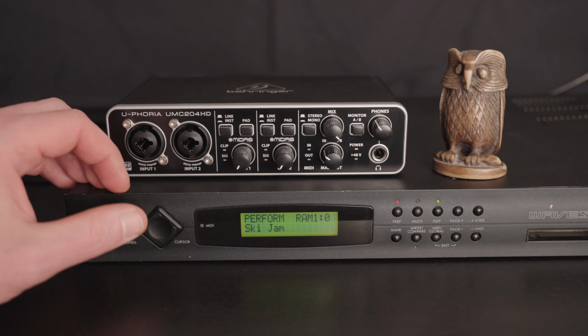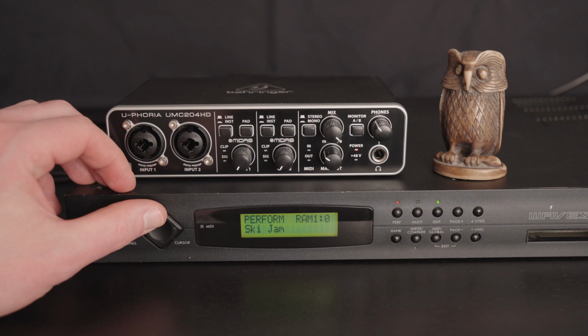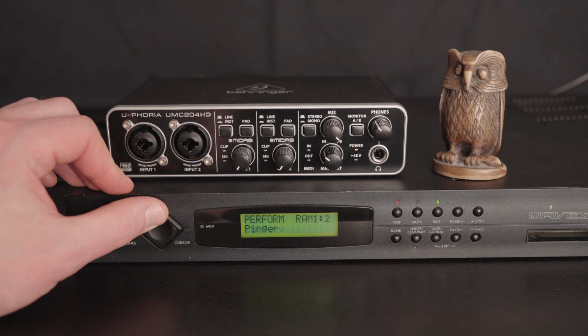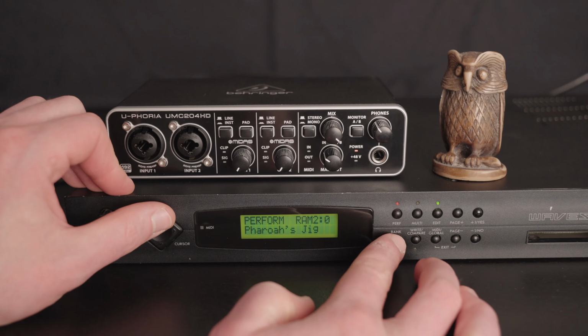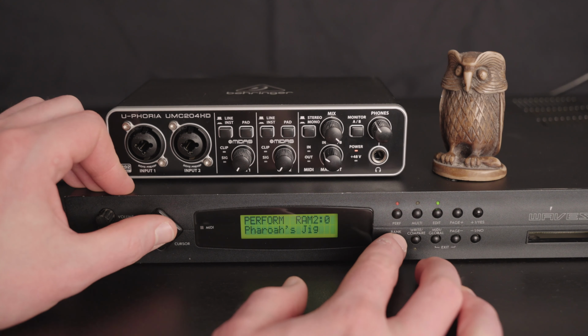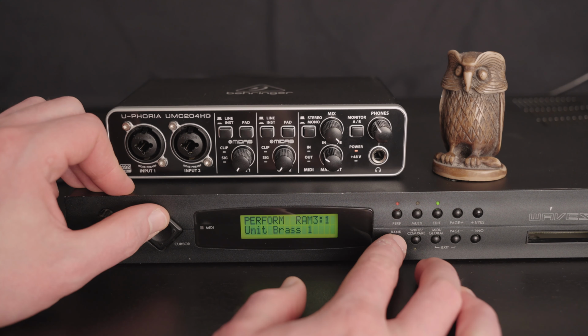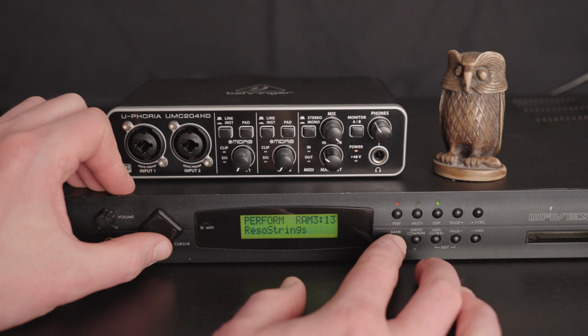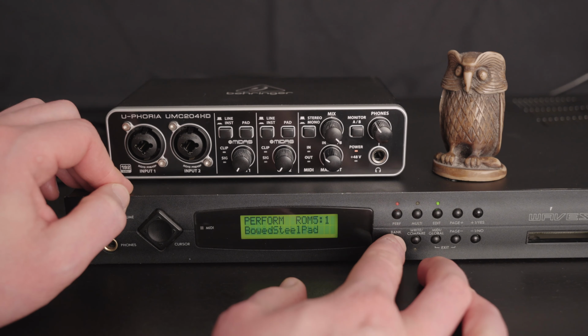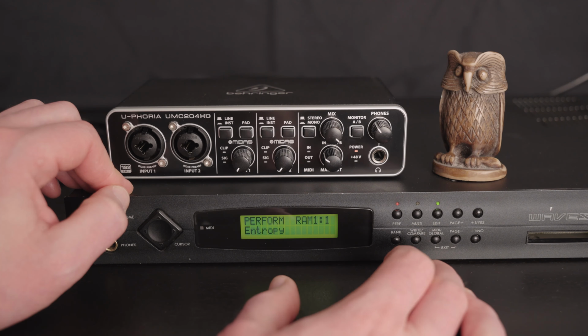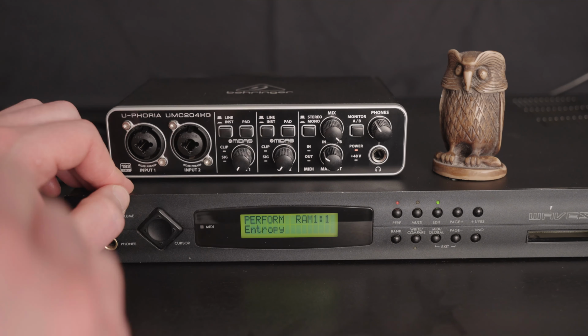Now, as you can see on the screen here, we have these classic presets. We have Ski Jam, Entropy, Pinger, and if we go to the next bank, we have Pharaoh's Jig, City of Tomorrow, etc. And RAM 3 has Resobad 1, Unit Brass, etc. So this is as it should be from the factory. So we'll just go back to preset 1 and then scroll through all the ROM banks, because someone thought it would be a good idea to only have one bank button that just goes up.